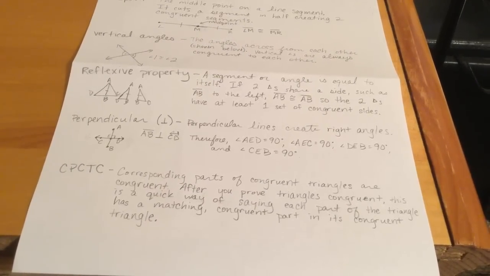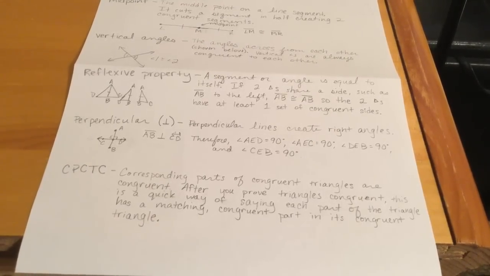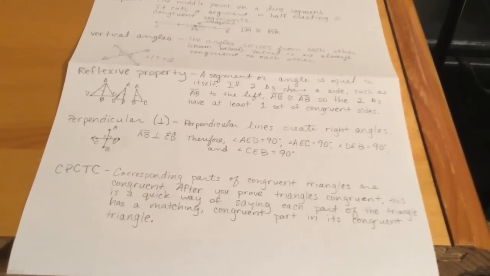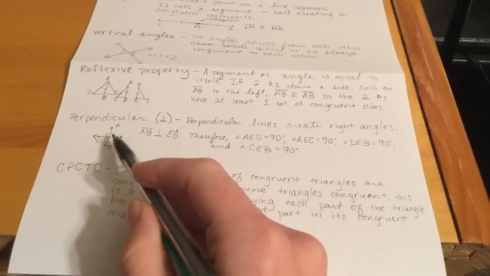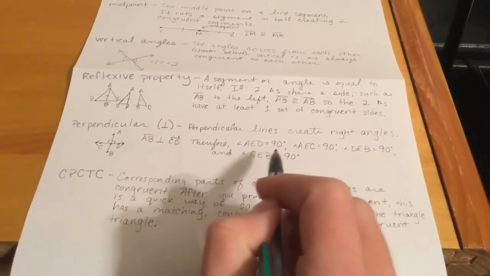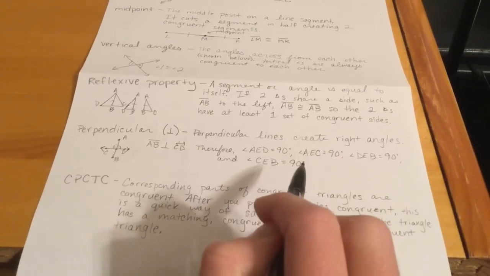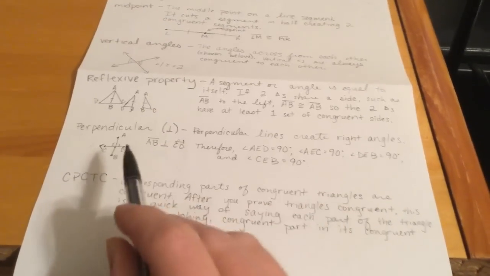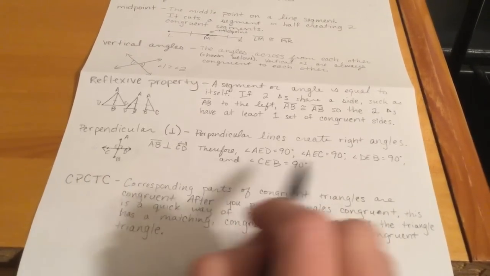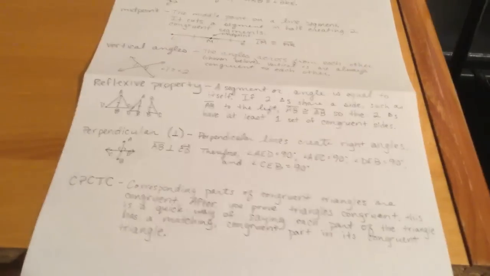Alright, so we know those two are perpendicular to each other. So we can say that angle AED is a right angle, or 90 degrees as we write right here. Angle AEC, that's also a right angle, 90 degrees. Angle DEB, 90 degrees. And CEB, also 90 degrees.